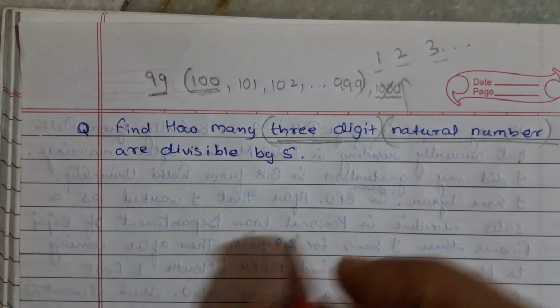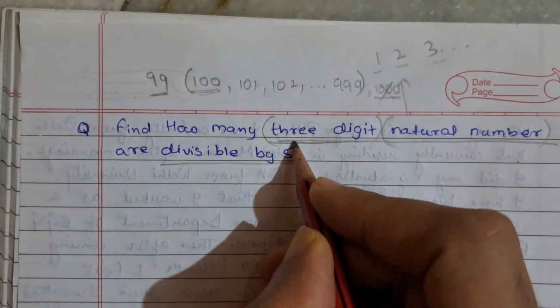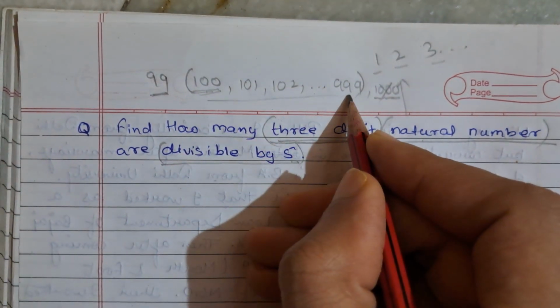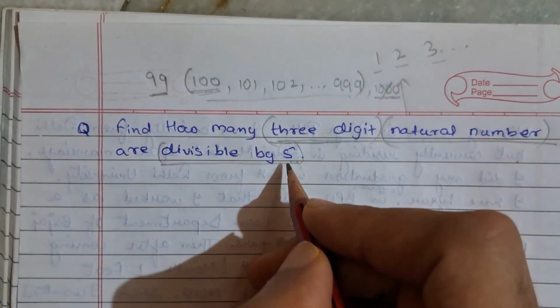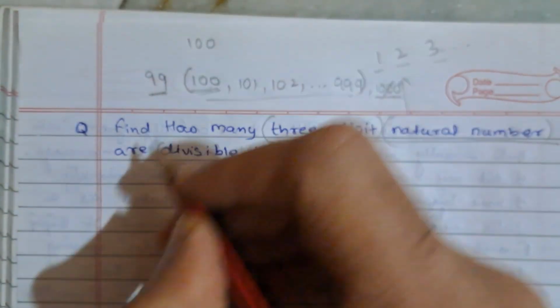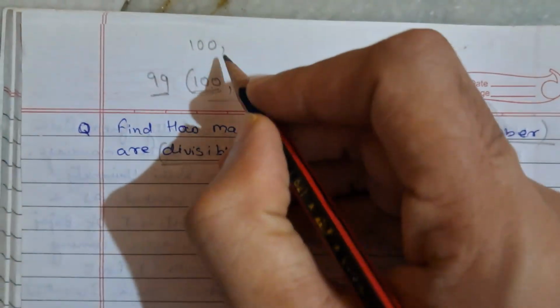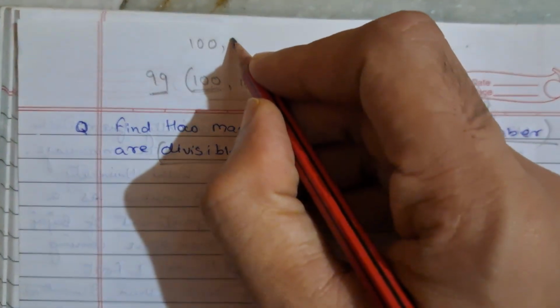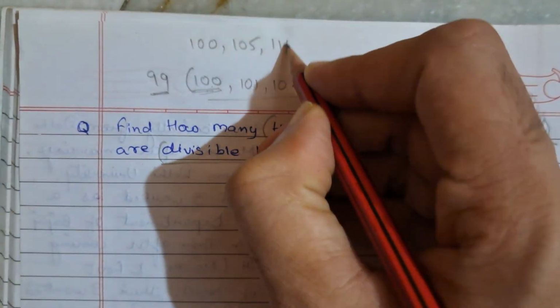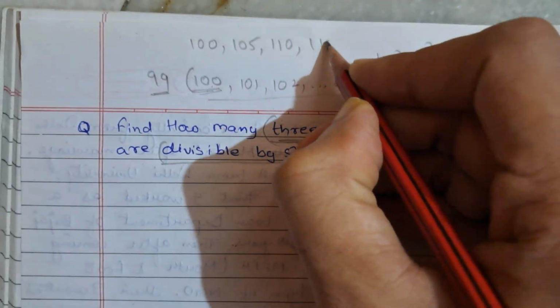Now let's see the next thing: which are divisible by 5. Okay, so I need to pick up only those numbers inside this which are divisible by 5. Divisible by 5 means which will go in 5's table. So if I pick 100, does 100 go in 5's table? Yes. Who is the next number who goes in 5's table? 105, isn't it? Then 110, then 115.